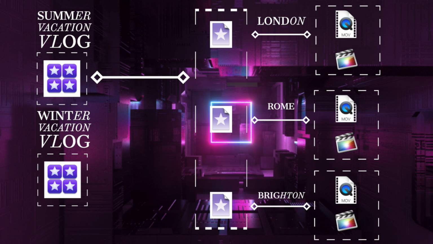Each library is a new vacation, whether it be summer, winter, Asia, or Europe, for example. Then you might make an event for each location. Say you went to Europe. You might have gone to London. Then you can make an event for London and place all the media and project files for London in that event.